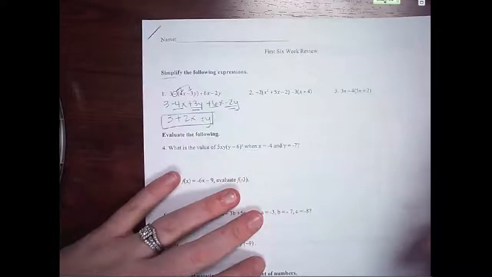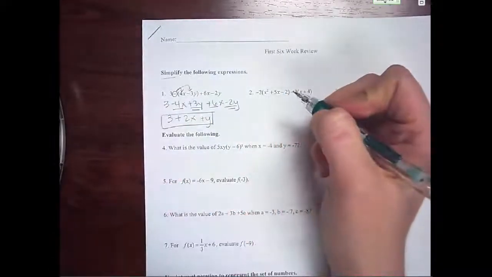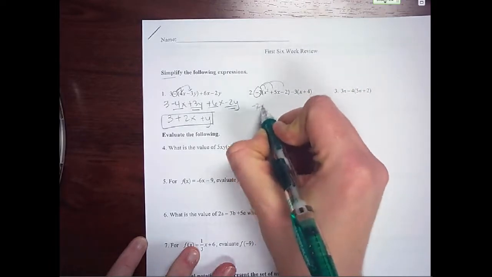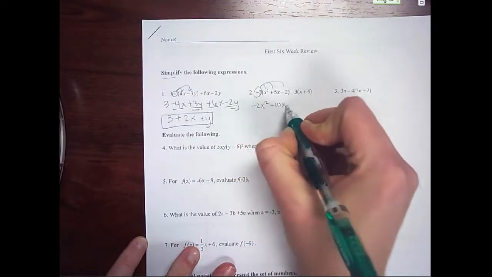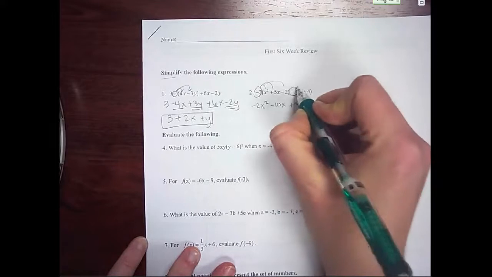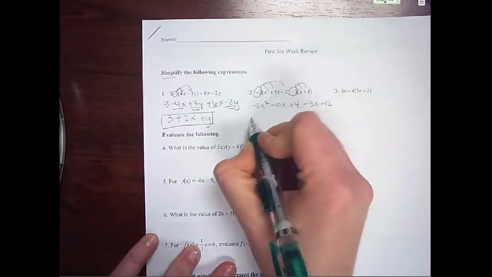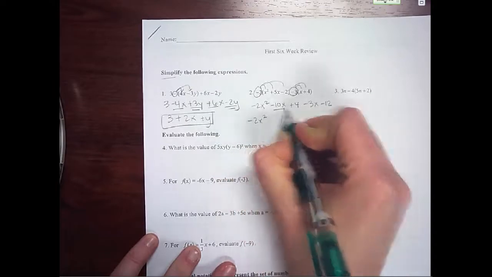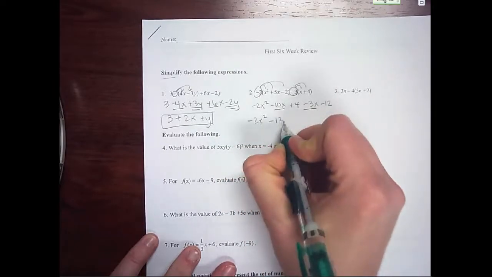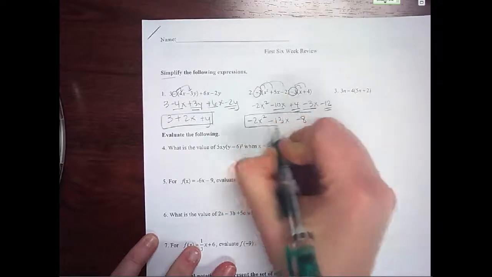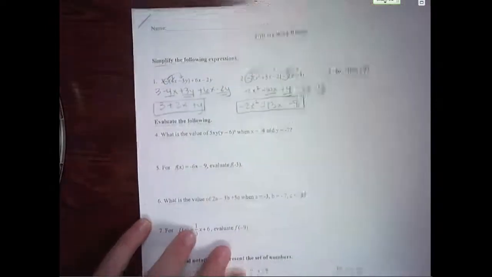Number 2, same thing. Distribute the negative 2, so that would be negative 2x squared minus 10x plus 4. Then distribute the negative 3, so minus 3x minus 12. Negative 2x squared, I can combine the two x's, and then the numbers, so minus 8. Okay, number 4.